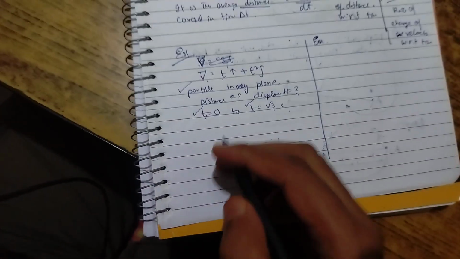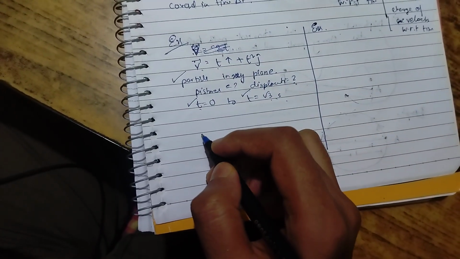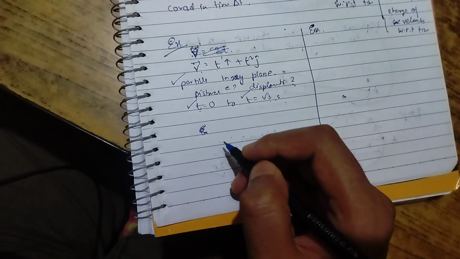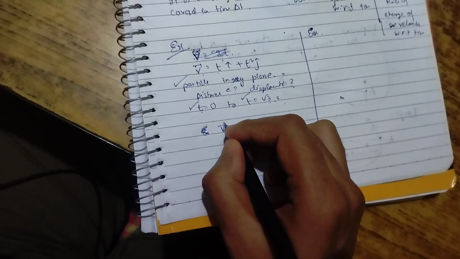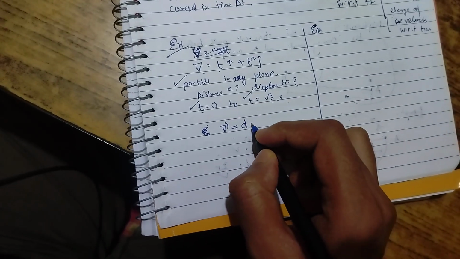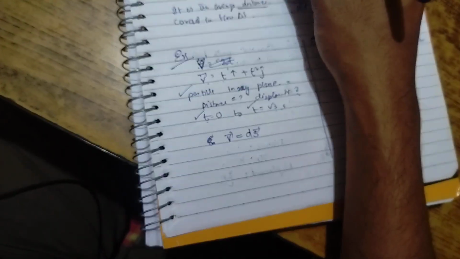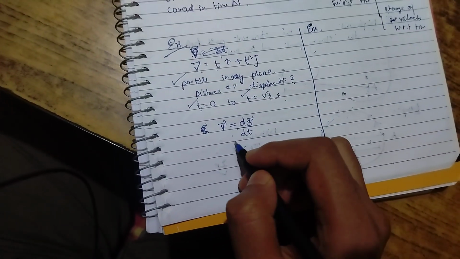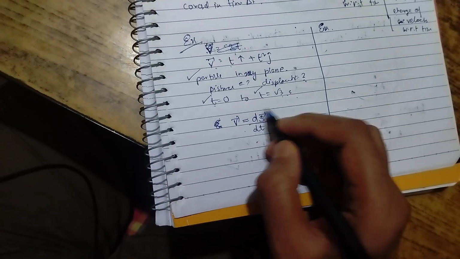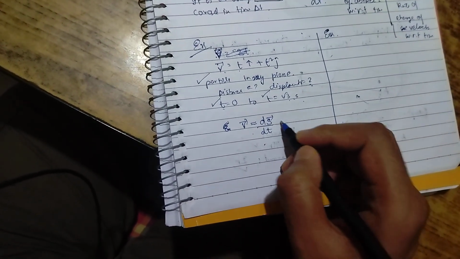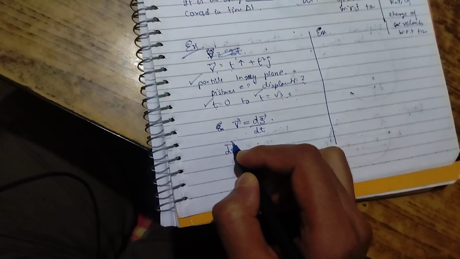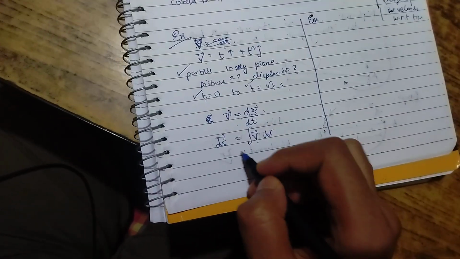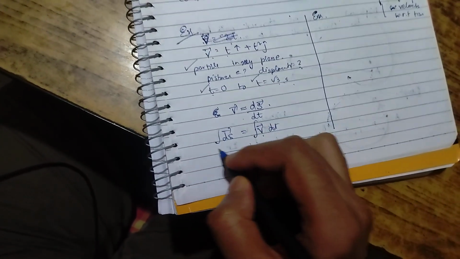Okay, so then we know that velocity is equal to ds by dt, or the rate of change of displacement. So to find displacement, we will integrate both sides.